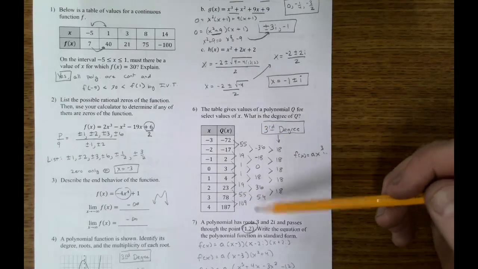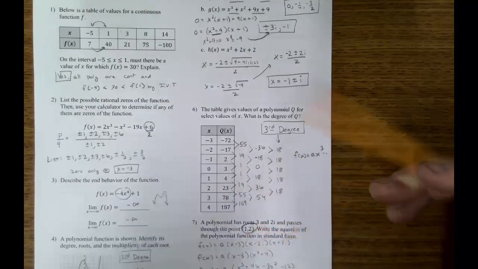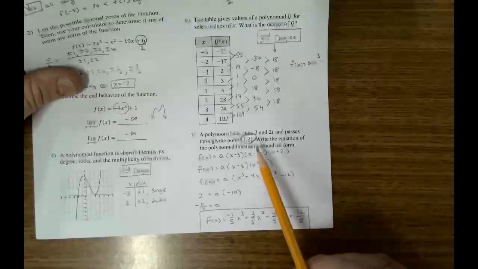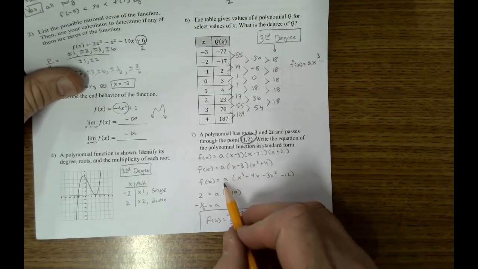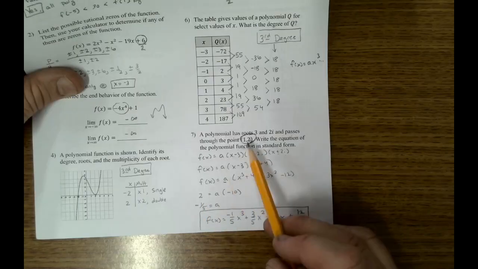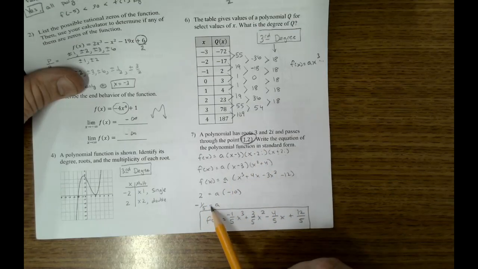And on number 7, we have a root of 3, so that's the 3 root right there. And then we have a 2i and a -2i. Foil them together. Then we're going to figure out a by plugging in 2 there and 1 there, and divide and multiply it through.